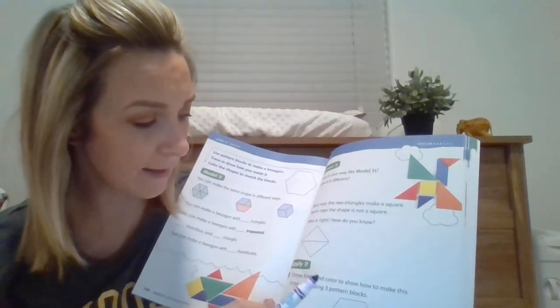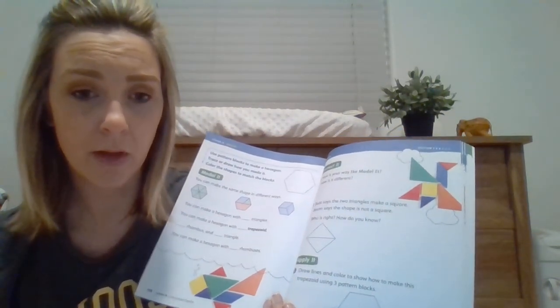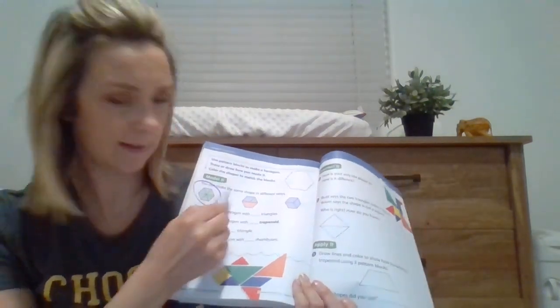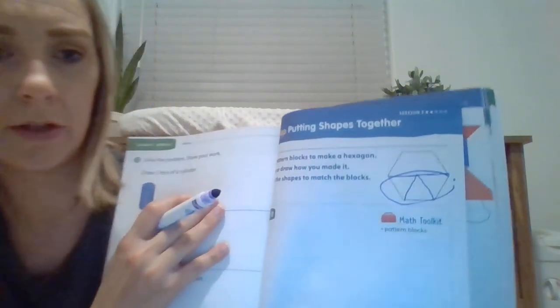Draw lines and color to show how to make this trapezoid into 3 pattern blocks. Okay? So this is a clue up here. And then the way I did it up here is a clue too, to help you. Because it's kind of hard when you don't have the shapes in front of you. Okay, on this page, they're just going to draw with their pencil, a crayon, or marker.